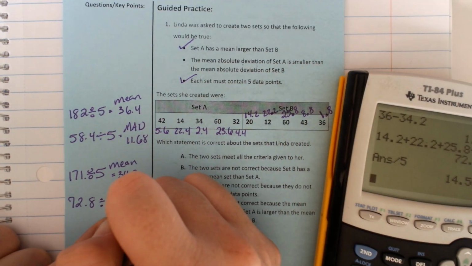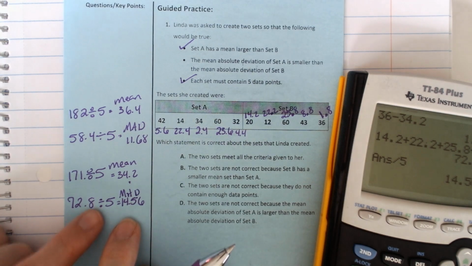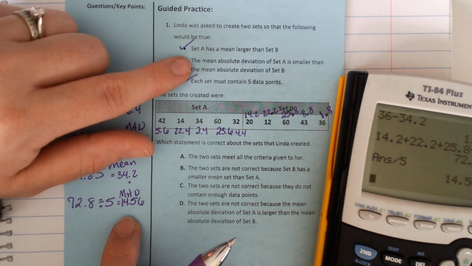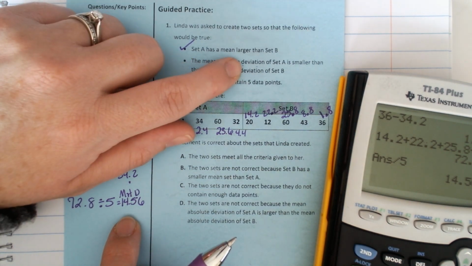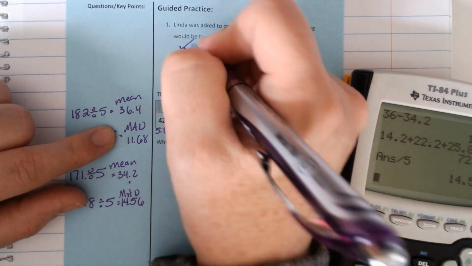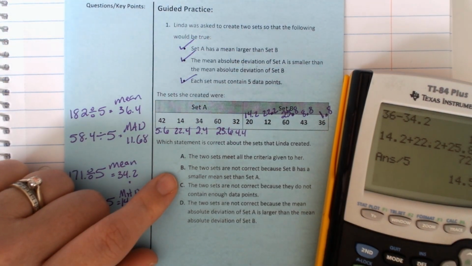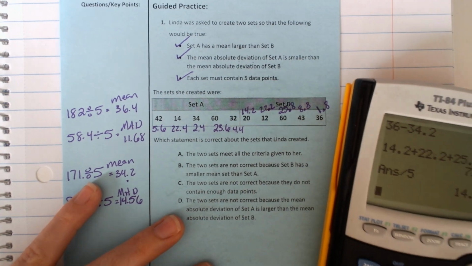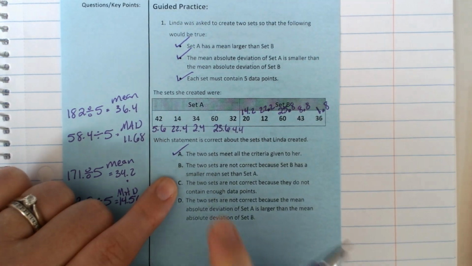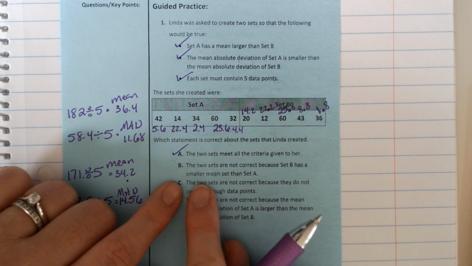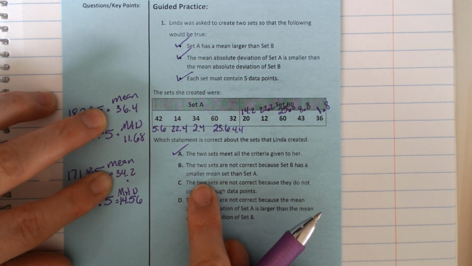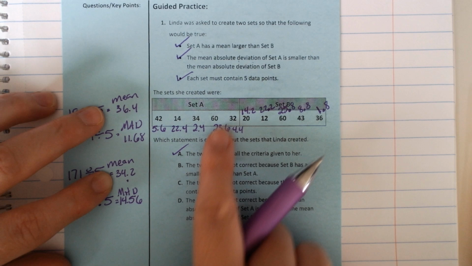So it looks like the mean absolute deviation is smaller on set A than on set B. Is that what this says? The mean absolute deviation of set A is smaller than set B, so that's true. So let's look at our answer choices. Which statement is correct? The 2 sets meet all the criteria given to her? Yeah, that's true. The 2 sets are not correct because set B has a smaller mean than set A. Well, it does have a smaller mean, but that's what it asks for, right?